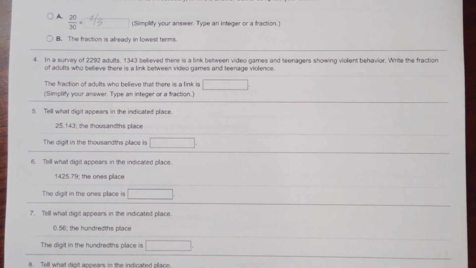So on number 4 it says, in a survey of 2,292 adults, 1,343 believed there is a link between video games and teenagers showing violent behavior. Write the fraction of adults who believe there's a link between video games and violence.